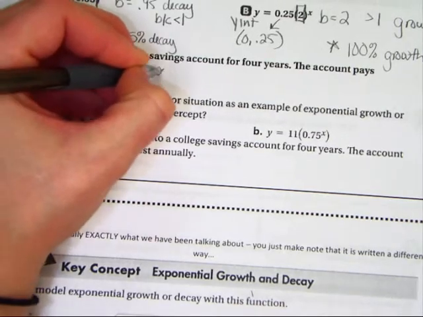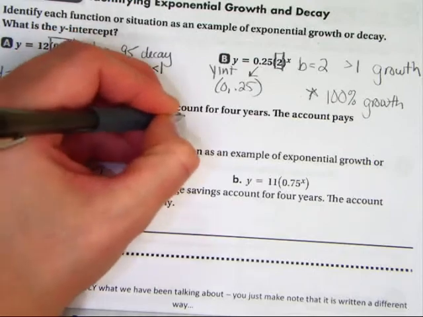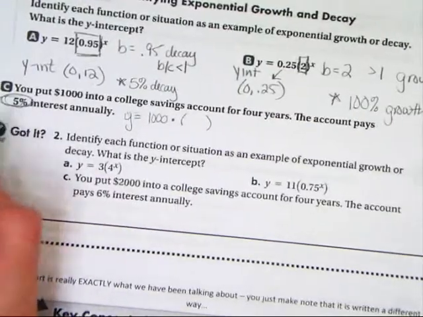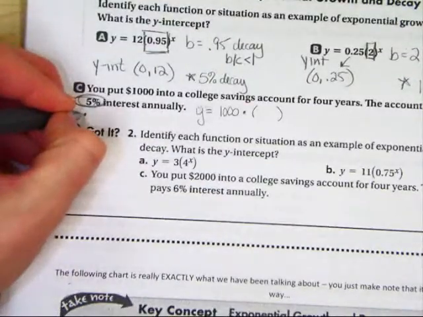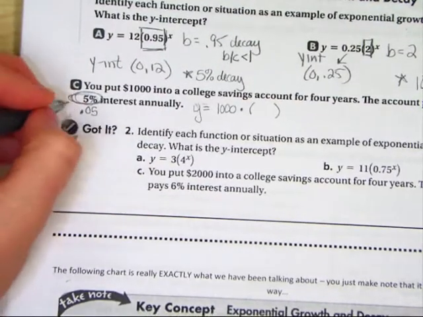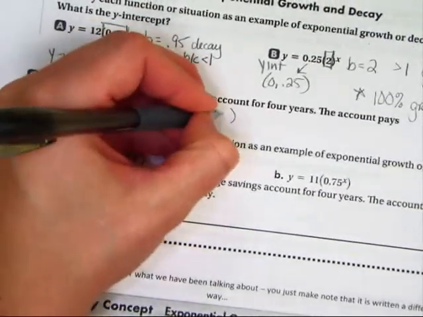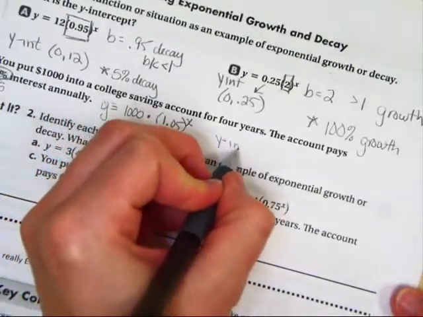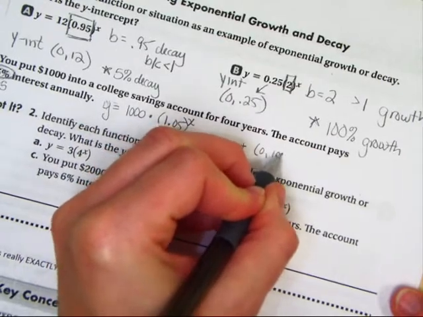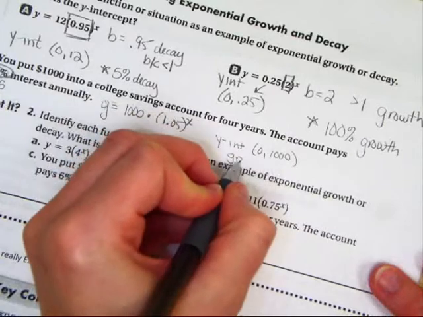You start at 1,000, that's like your y-intercept, times, well, if it pays 5% interest annually, remember 5% is 0.05, so we're going to add that to a 1. So this becomes 1.05 to the x power. So the y-intercept is (0, 1,000). And this is a growth problem.